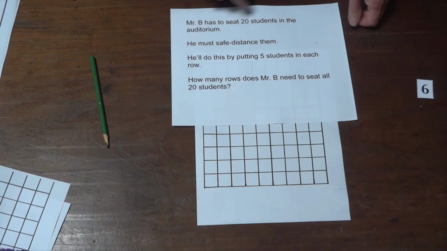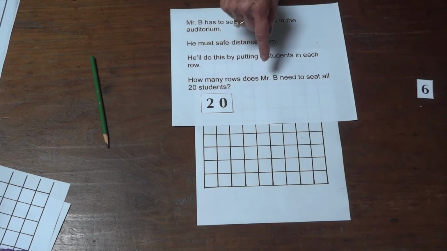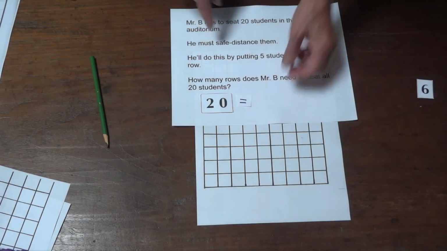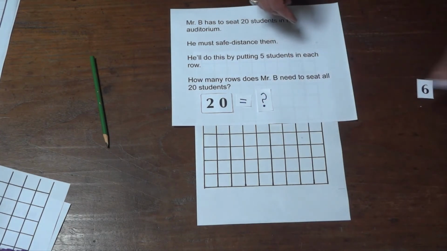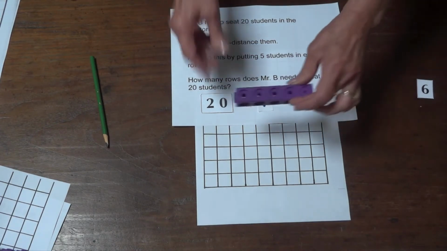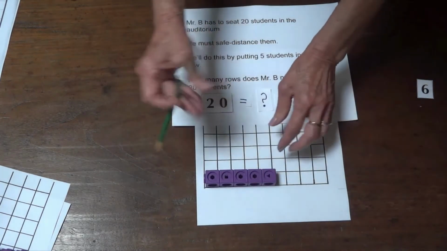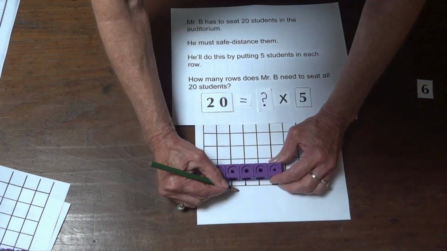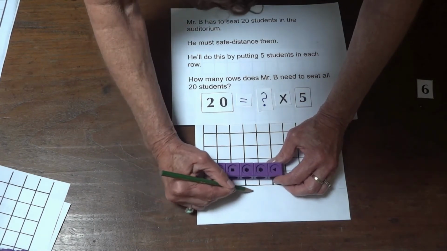Well, Mr. B has 20 students in all. Okay, here are his 20 students in all. Now, we know he's going to seat them in rows. We don't know how many rows yet, and that each row will have 5 students in it. Let's see what we've got here. Here's a row of 5 students. Again, I want to mark this down. Here are my 5 students, but what I don't know is how many rows I need in all.